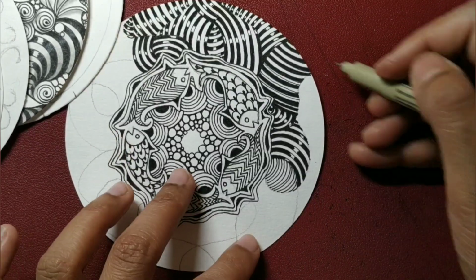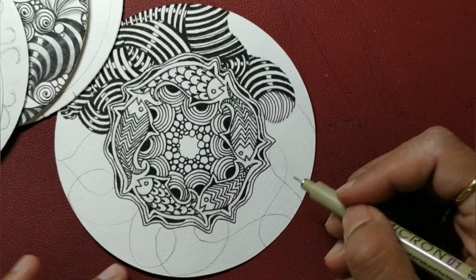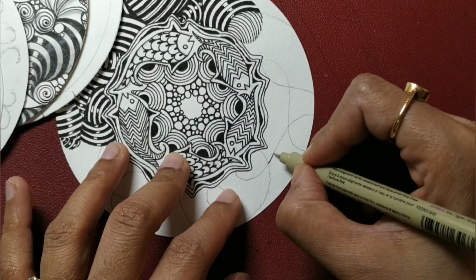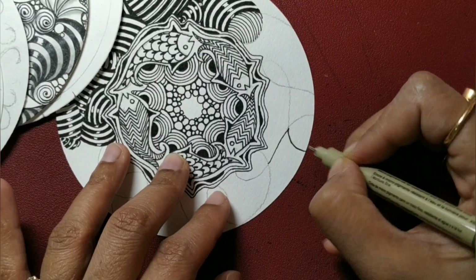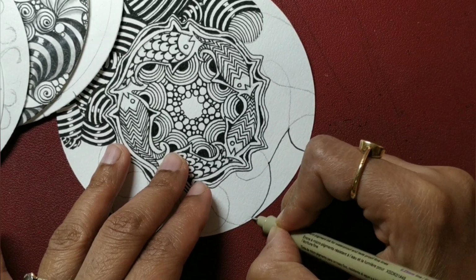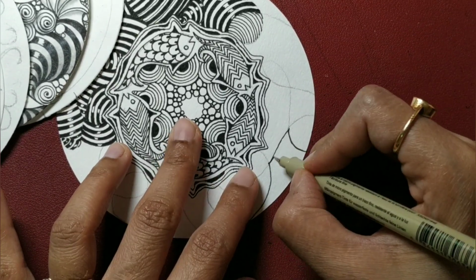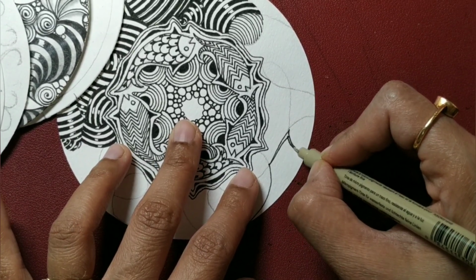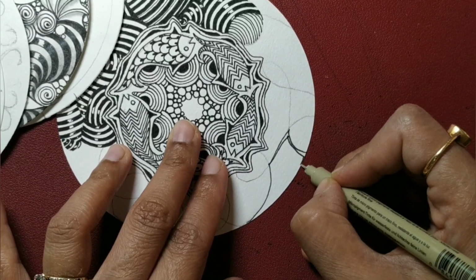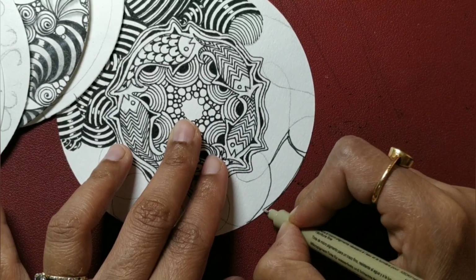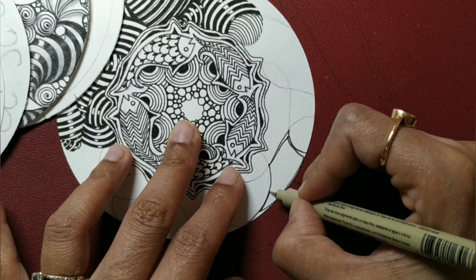Right, so this is one section that is created, probably this one, here. So let us try paradox here, again starting with the line and creating an angle as I approach the end.